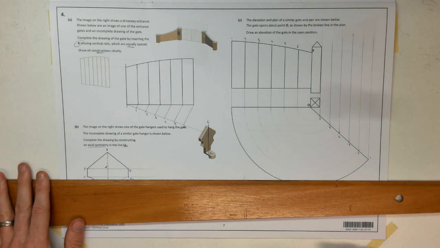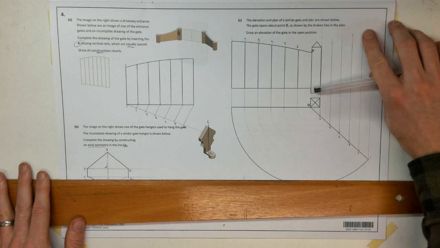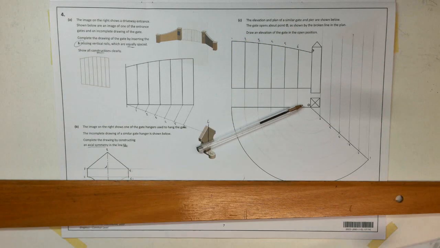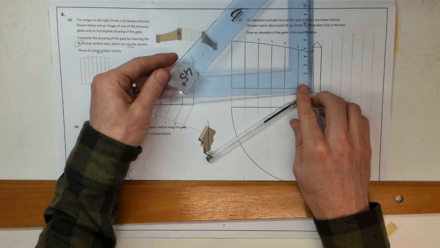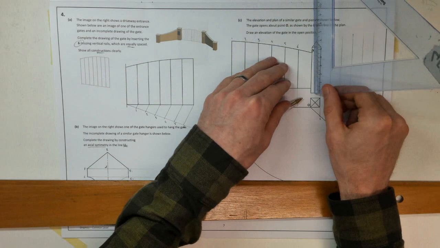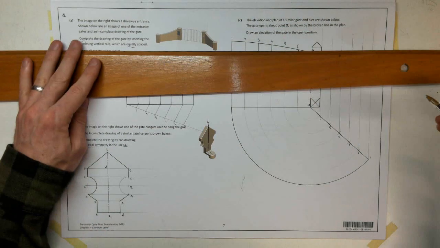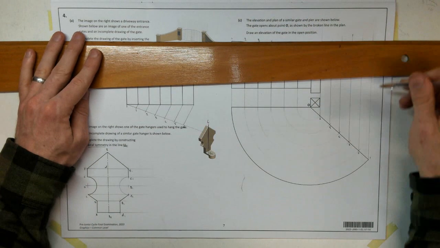Okay, all projected up, and now their heights haven't changed. They've rotated, like I said, about point O into its new position, but heights don't change. So let's go point 1. Here's 1 projected over.